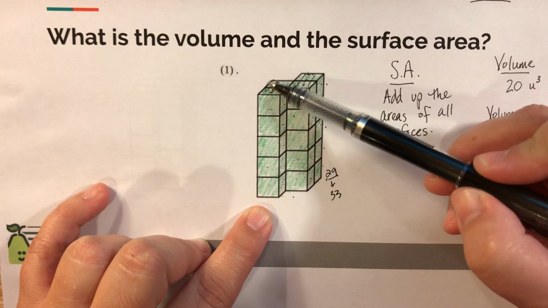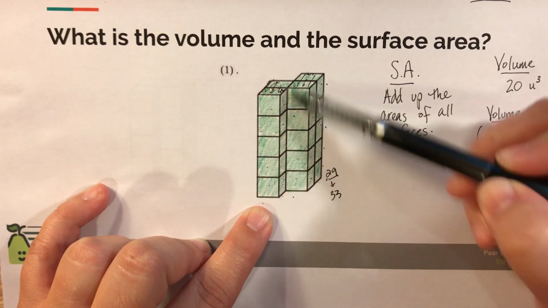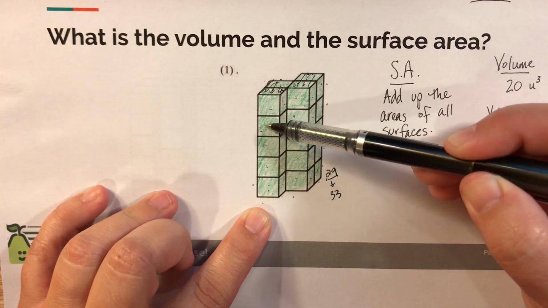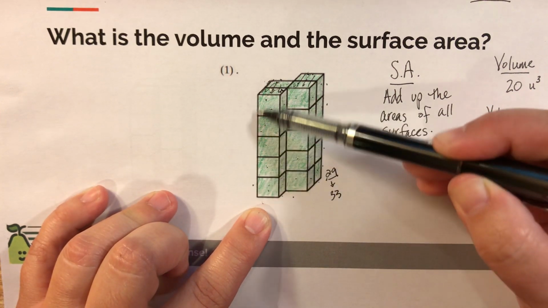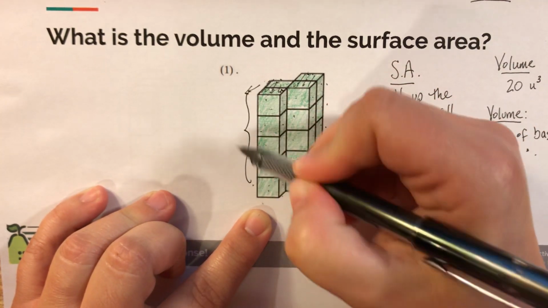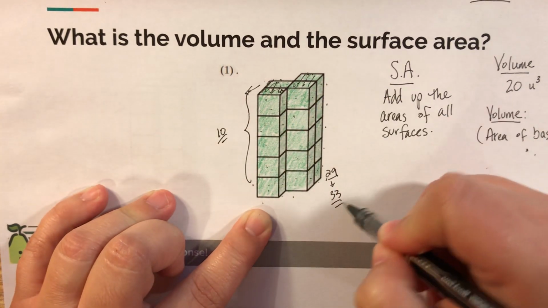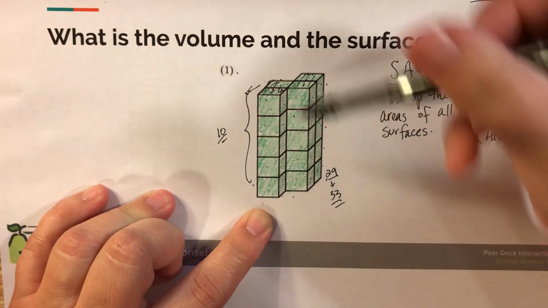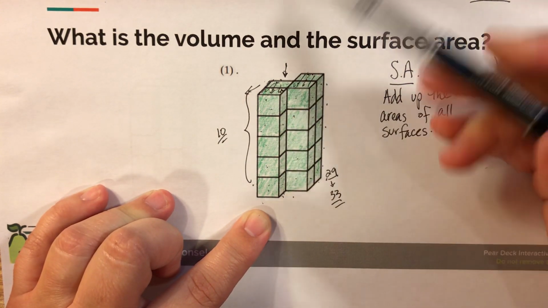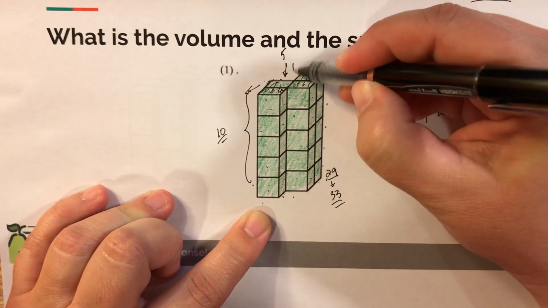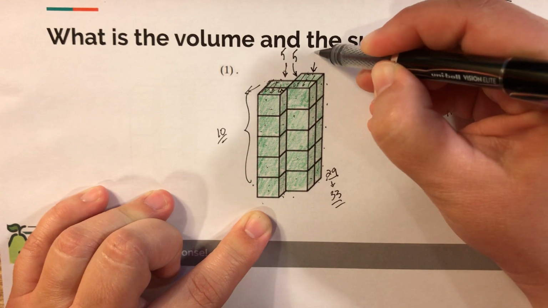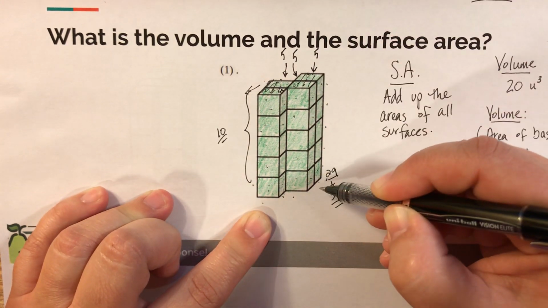And then if I look over here, this is 2 columns of blocks, so I'm going to have another 10 because there's 5 blocks in each column, and I've got one of those sides showing. So this over here, this entire thing, would be another 10. So I'm going to add that to my 33. Then if I think about this back column, I've got 1 column here, so that would be another 5. I've got another column showing here, so that would be another 5. And then I've got 1 more column showing in the back, so that would be another 5.